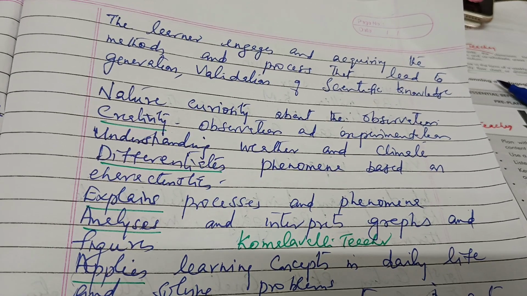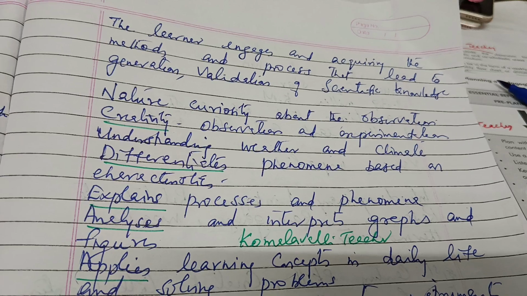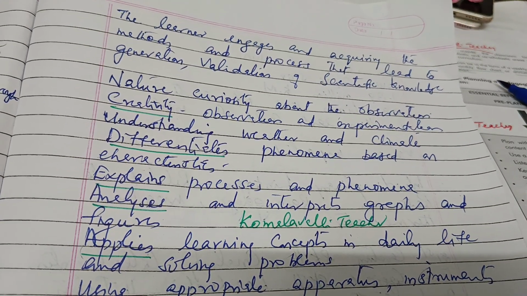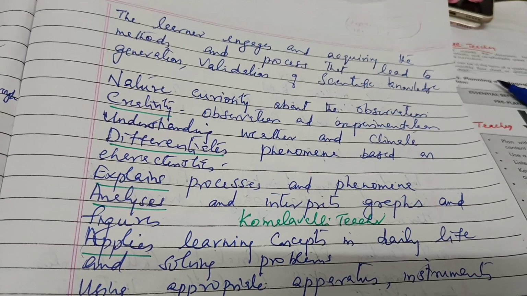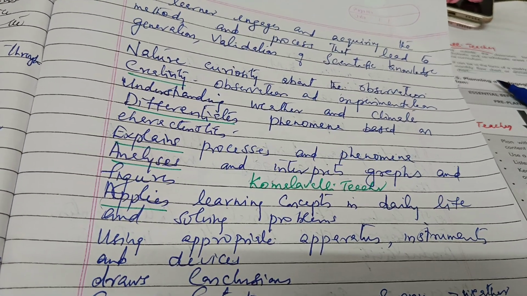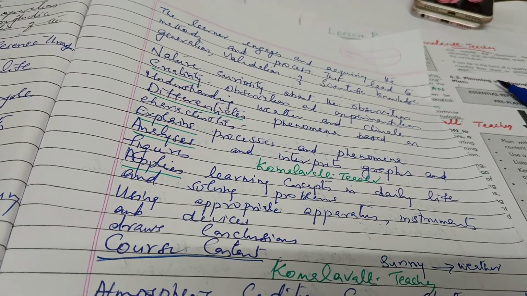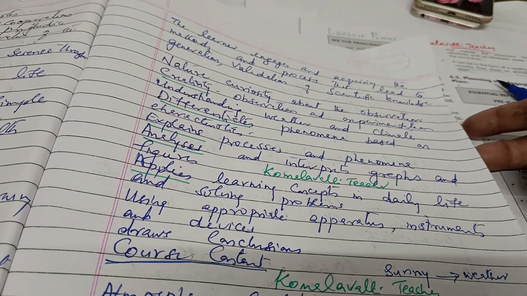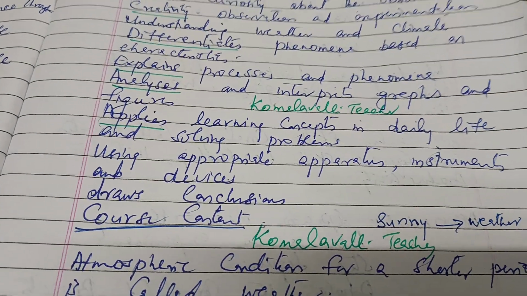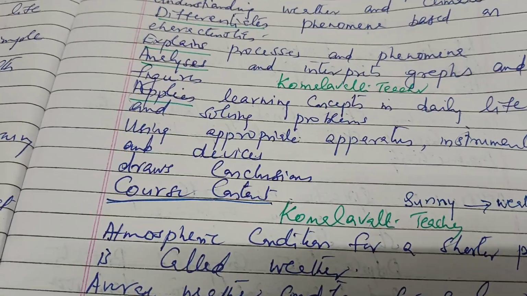It is about the 21st century skills, the life skills: observation, experimentation, understanding weather and climate, differentiating phenomena based on their characteristics, which I will explain, then explaining the process and phenomena, analysing and interpreting graphs and figures, applying learned concepts in daily life and solving problems using appropriate apparatus, instruments and devices, and drawing conclusions.